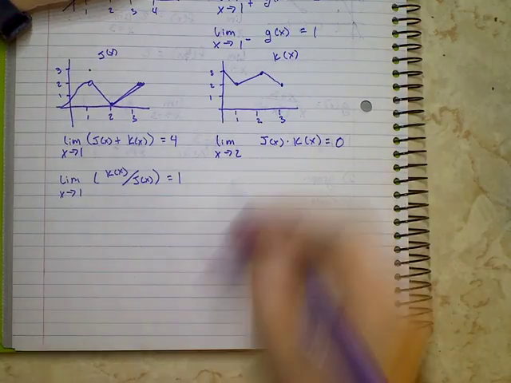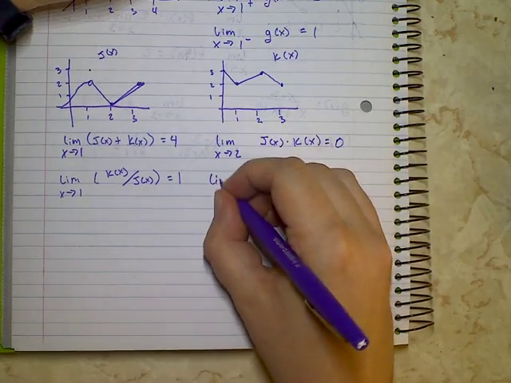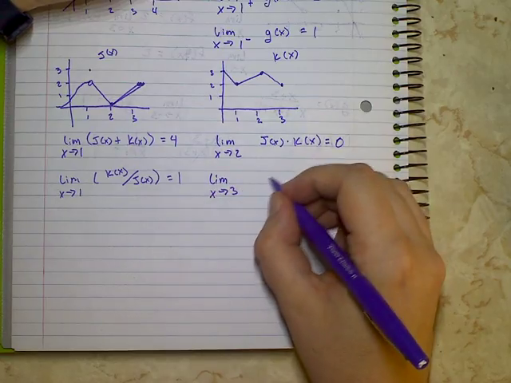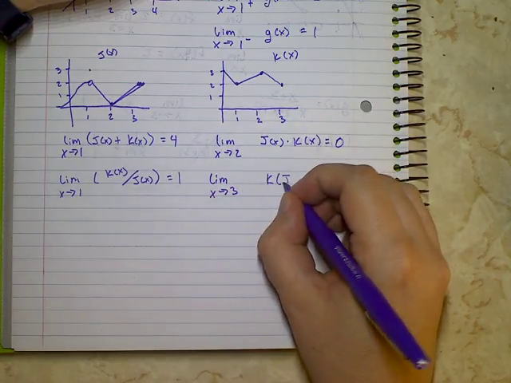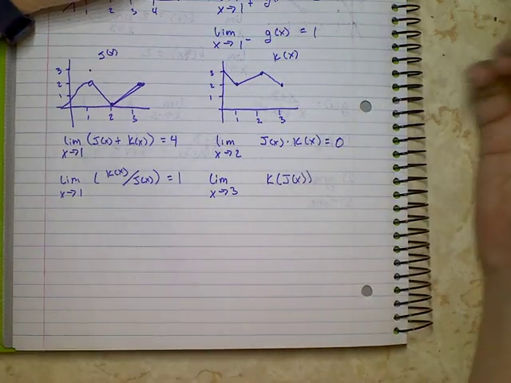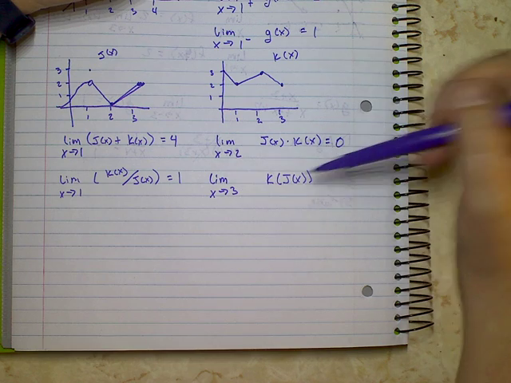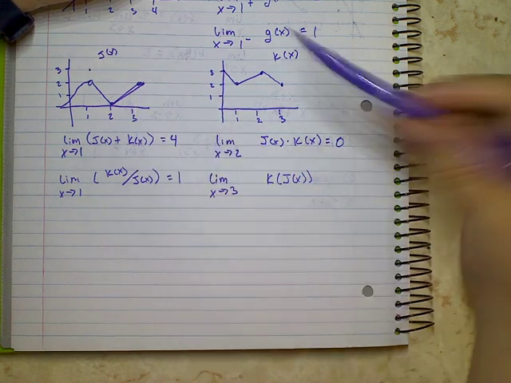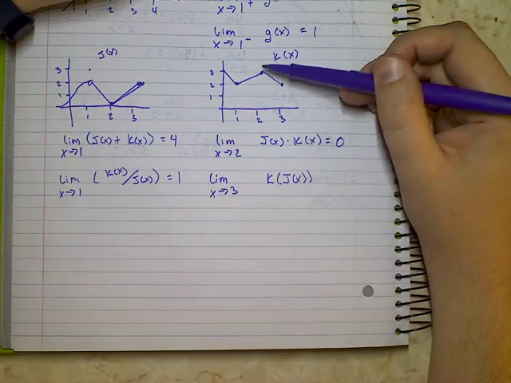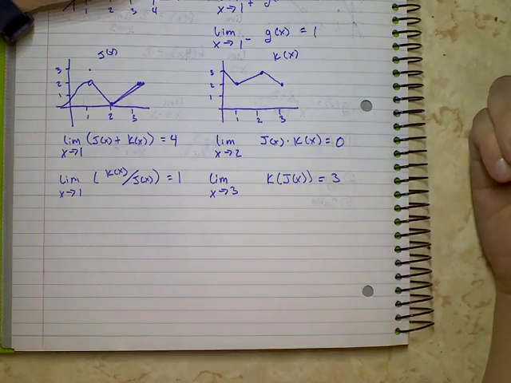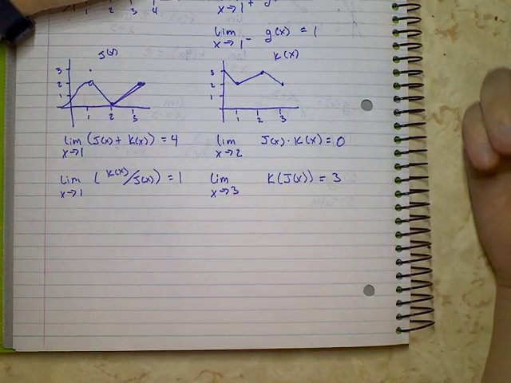Now, the last one we're going to look at here is the limit as x approaches 3 of k of j of x. So we're going to put 3 into j of x first, and the limit as x approaches 3 for j of x is 2. And then we're looking for k at 2, and so the overall limit is 3.